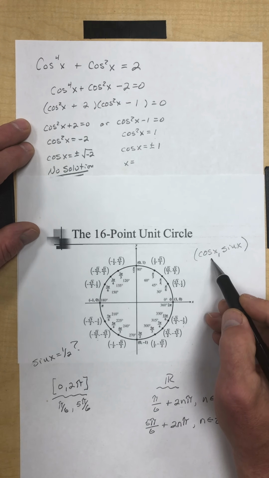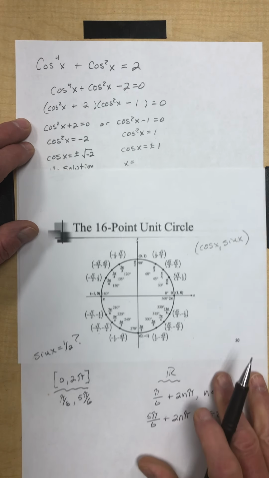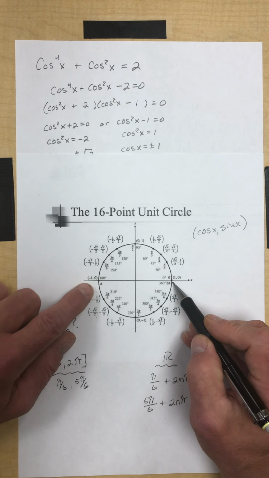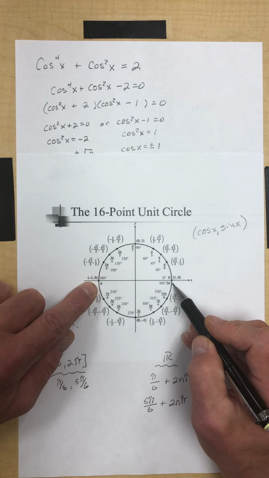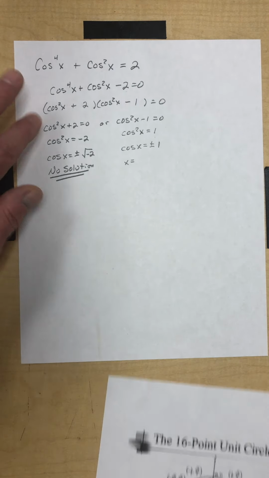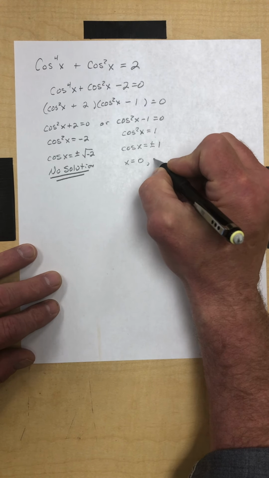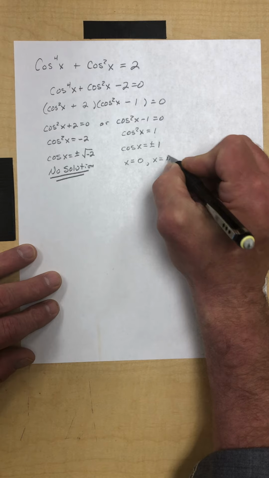Cosine is our x-coordinate. So cosine is +1 at 0, and it's -1 at pi. Those are the only times that it's either 1 or -1. So we get two solutions here: x equals 0, and x equals pi.